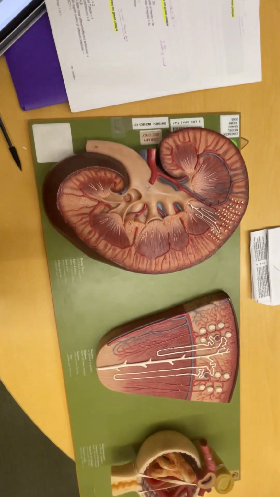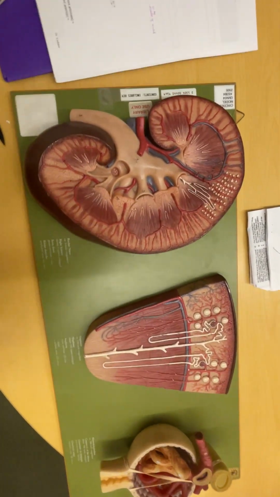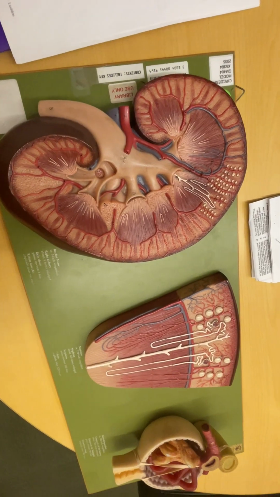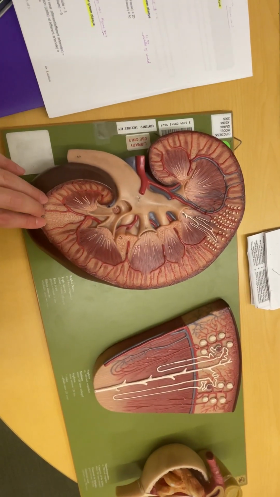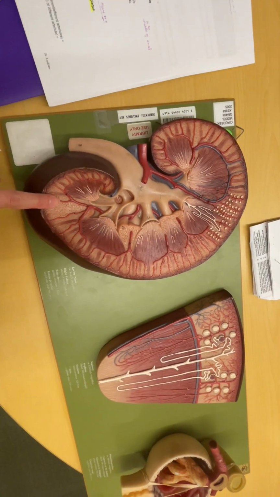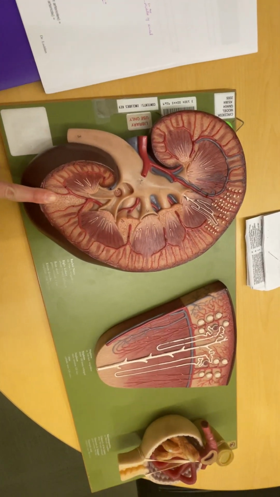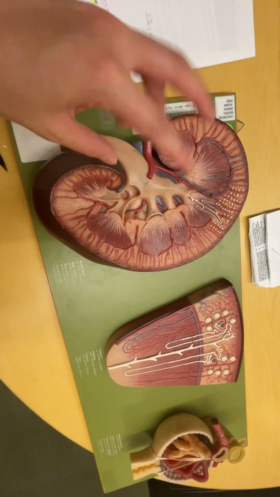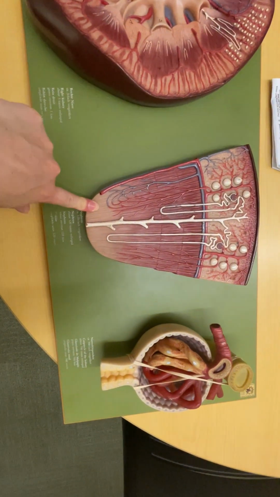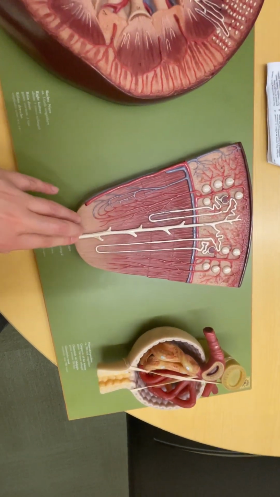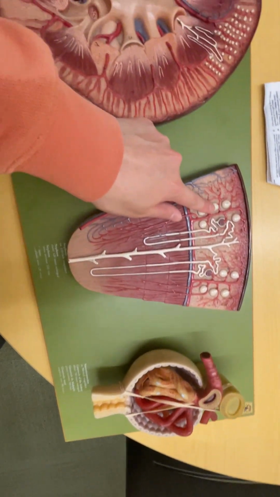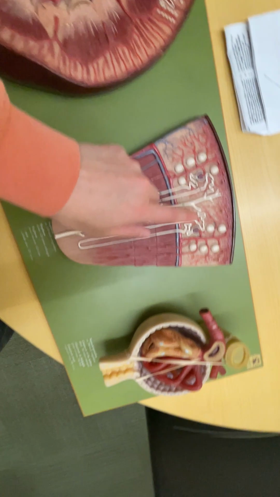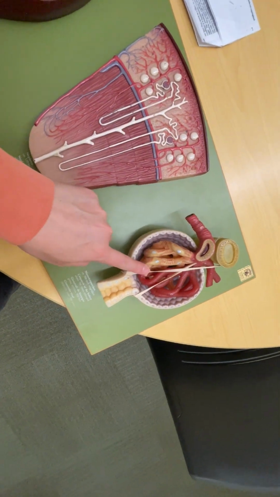Okay, for this kidney model, there are 3 parts, and they're all connected. So this is the kidney. We have 2 kidneys in the body, a right kidney and a left kidney, so this is obviously one of them. Then if we magnify the nephron, which is part of the kidney, that's what you see here. And if we magnify even more, we magnify this piece, and that's what you see here. So number 1, this is a renal corpuscle. This whole thing is the renal corpuscle.